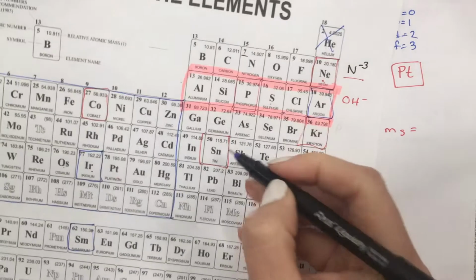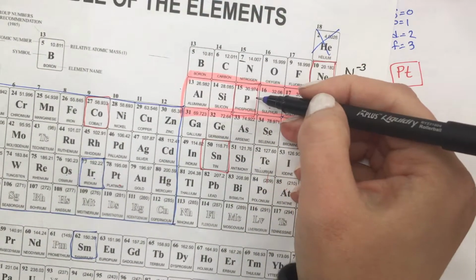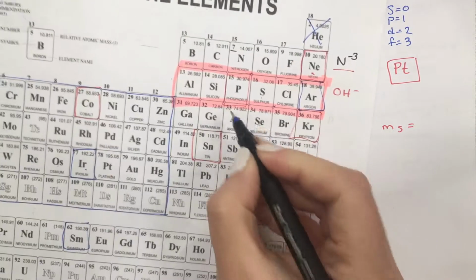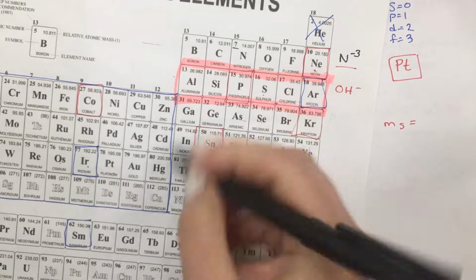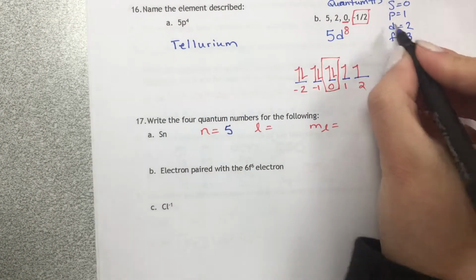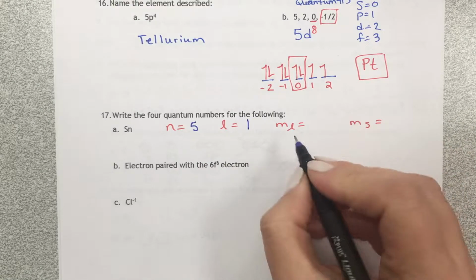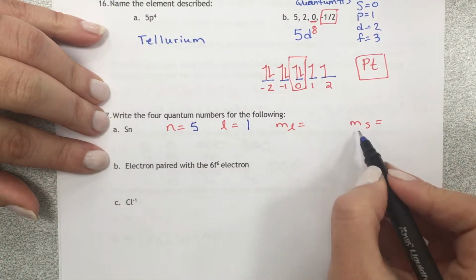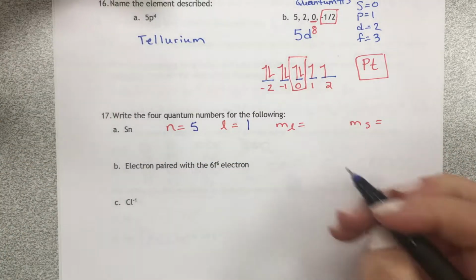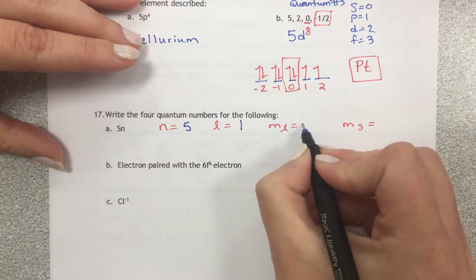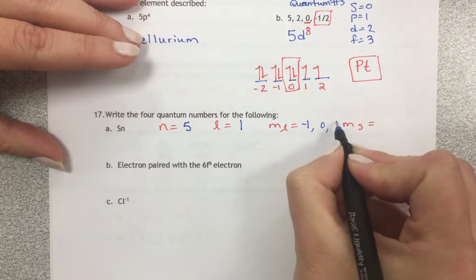Okay, so Sn. So Sn is in energy level 1, 2, 3, 4, 5. So 5. It's in the P block. Okay, so remember P is 1. So we don't know. Like I showed you in the video, we could list all of them like this, -1, 0, 1.